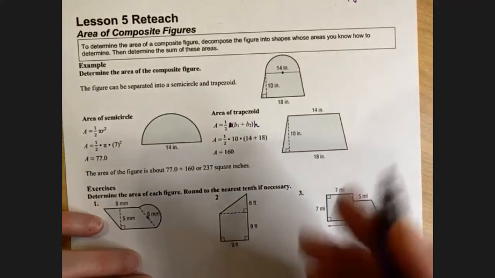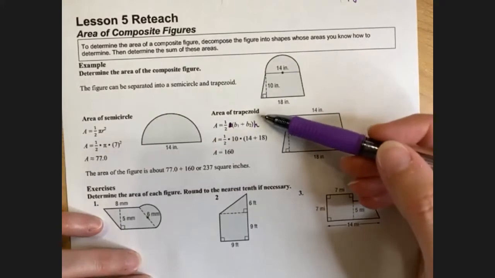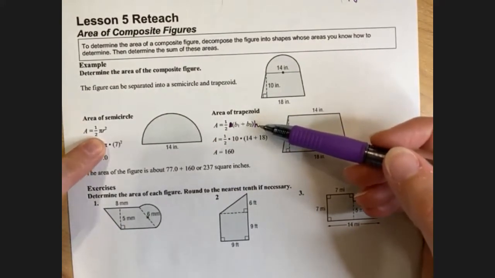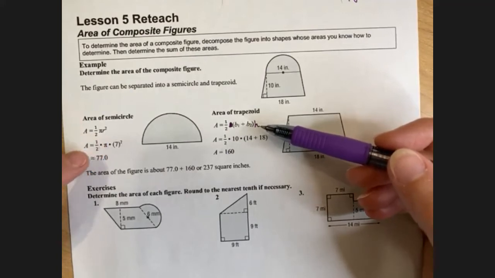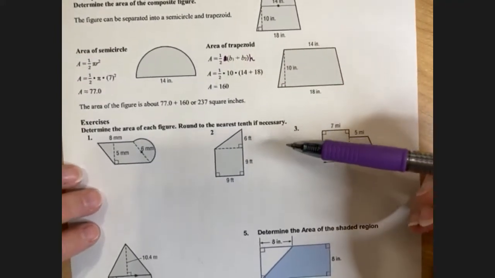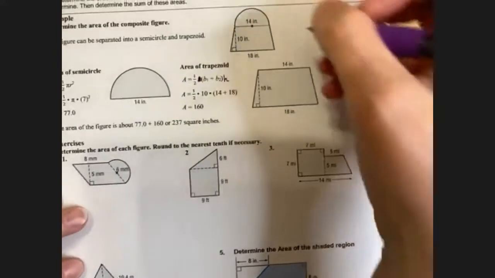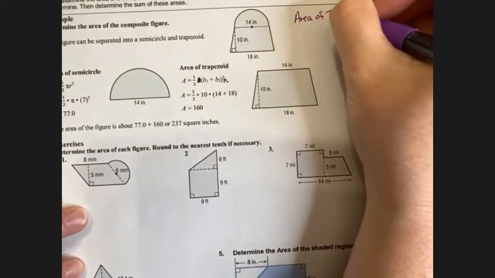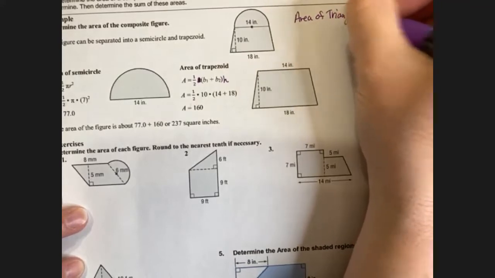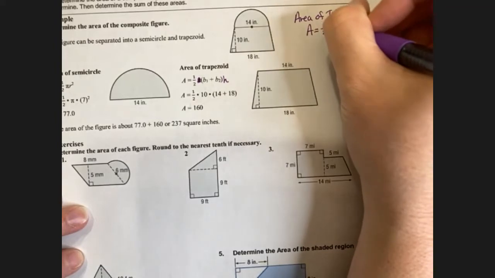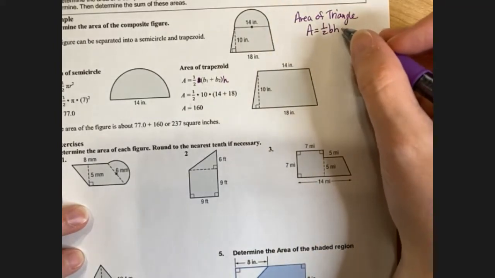So the formulas you need are the area of a trapezoid, and the area of a semicircle, which is 1/2 pi r squared. You definitely need to know that if it's not a semicircle or half a circle, it's pi r squared. You're also going to find the area of different things like triangles, so I'm going to put that on here because it's not on this review. It is on your formula chart: area equals 1/2 base times height. And that's the height of the triangle.